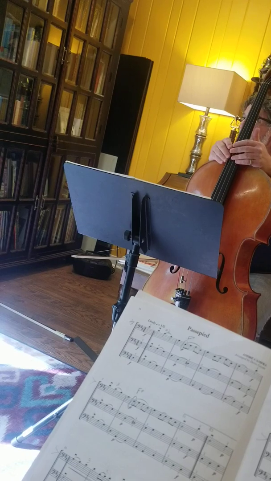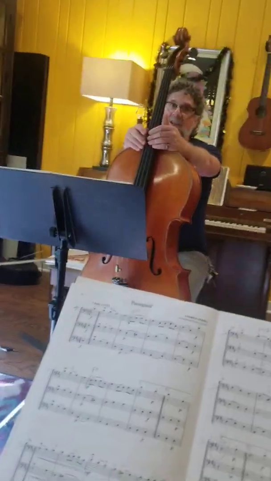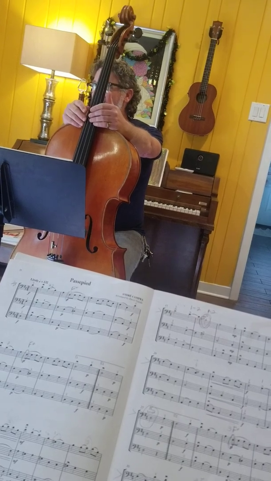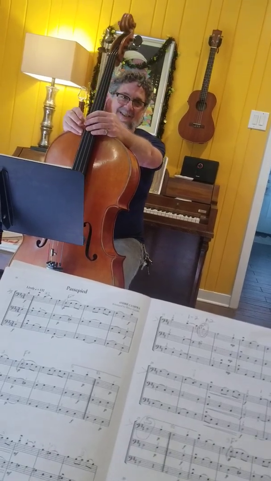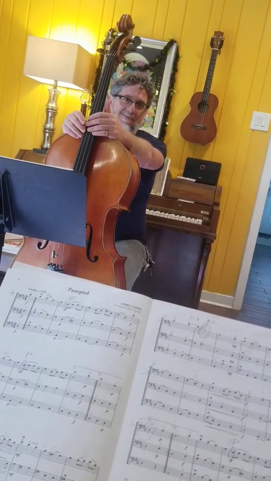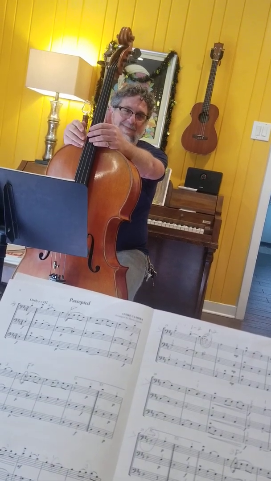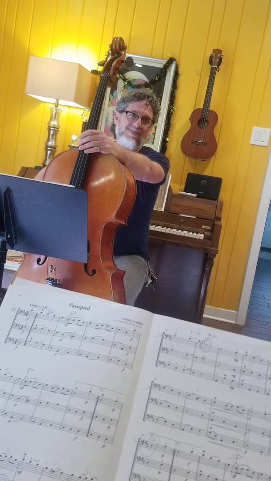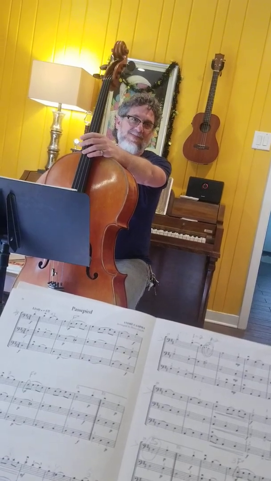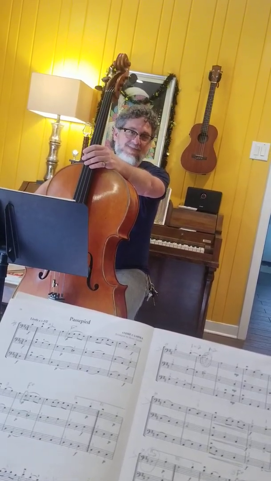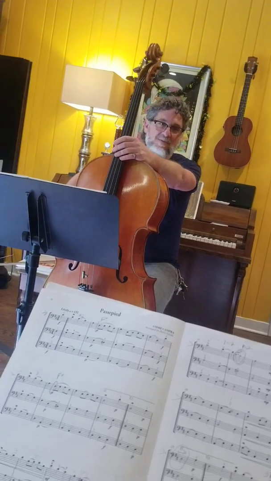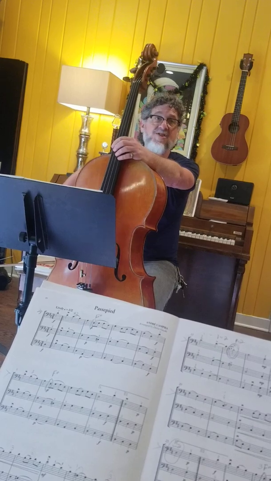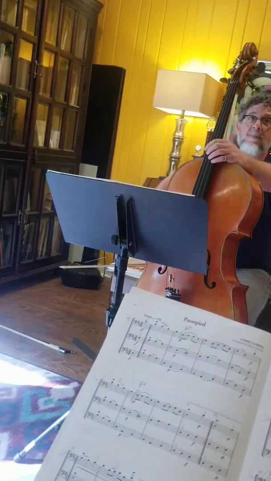You could go on from there, like C minor 7, flat 5, sharp 9. So you keep the minor 7, the 3 and the 5 flat, and then you add the 5th, which is the G. Mm-hmm. G flat. Yeah, it had to be an F sharp, but you want to call it a G flat.